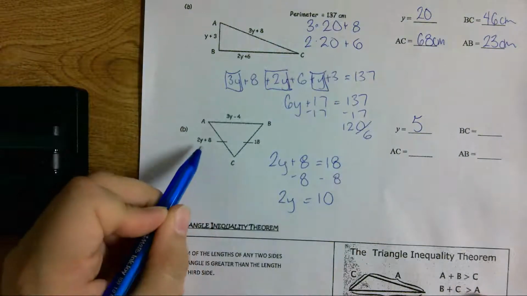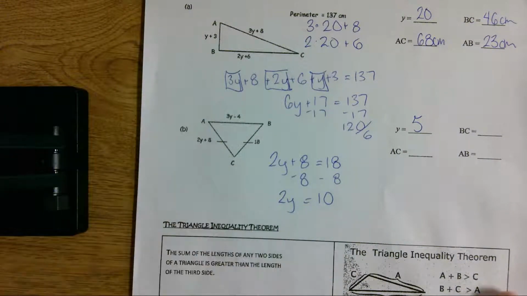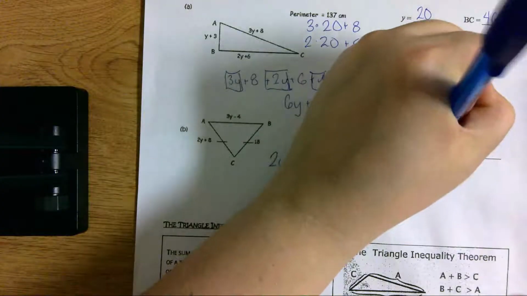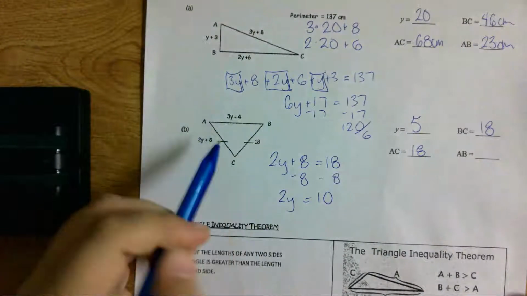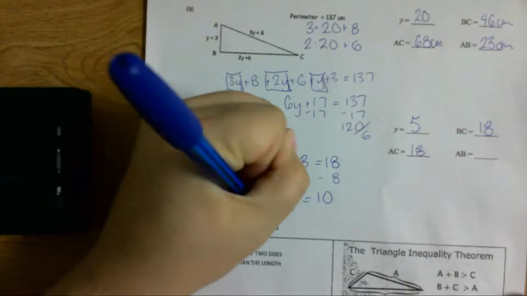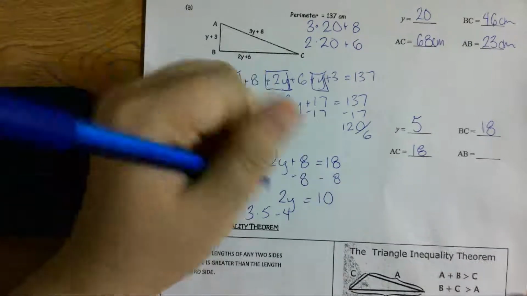So in other words, side AC is equivalent to side BC, so that is 18. Side BC is marked as 18. Side AB, I need to plug in 3 times 5 minus 4. 3 times 5 is 15. Minus 4 is 11.